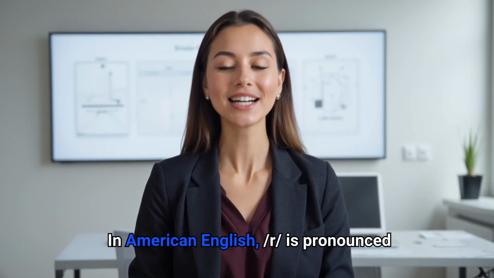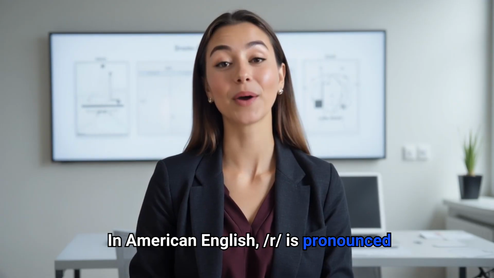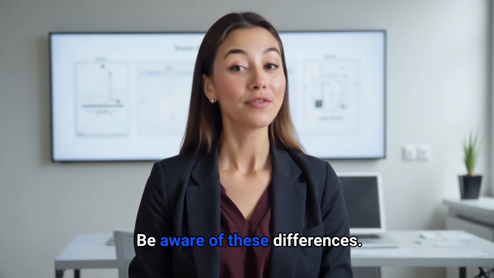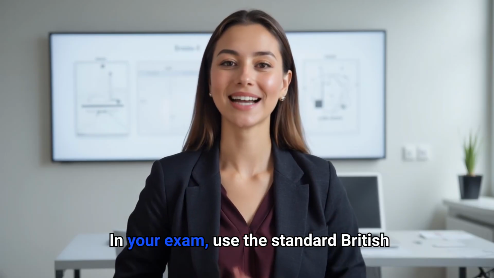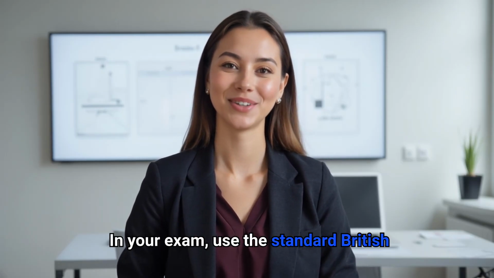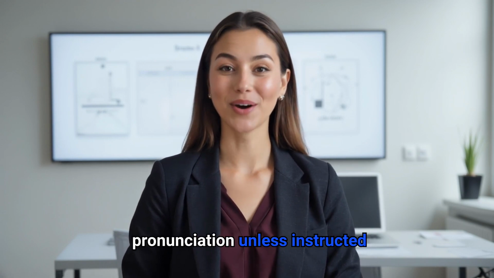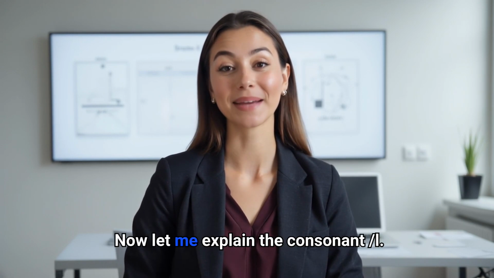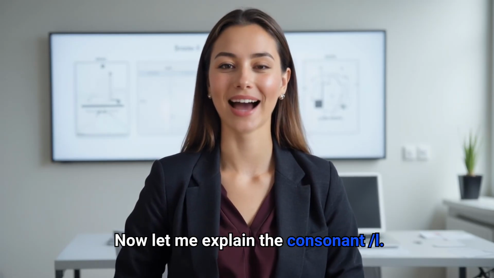In American English, R is pronounced everywhere. Be aware of these differences. In your exam, use the standard British pronunciation unless instructed otherwise. Now, let me explain the consonant L.